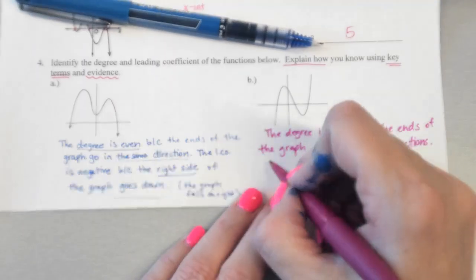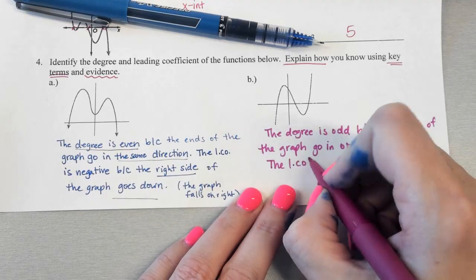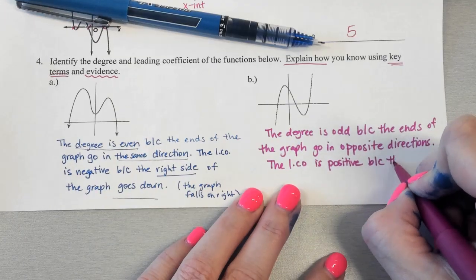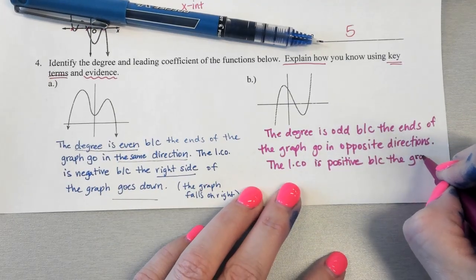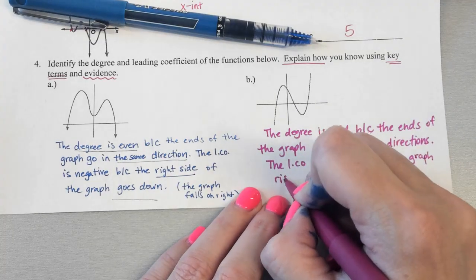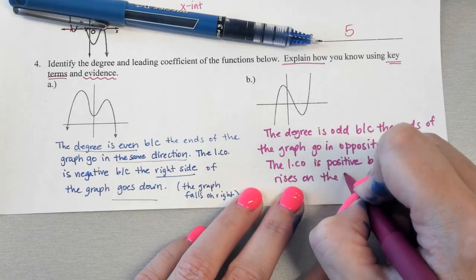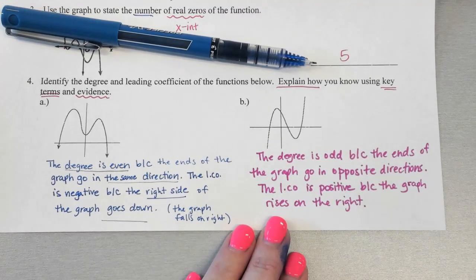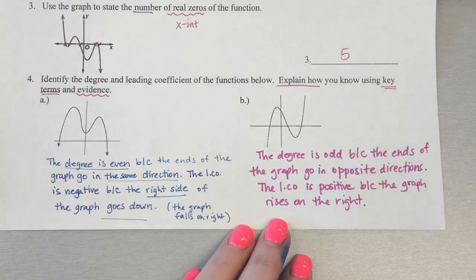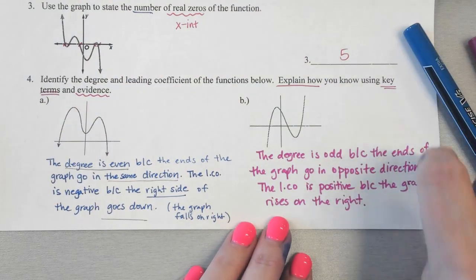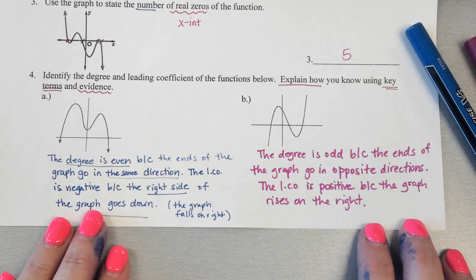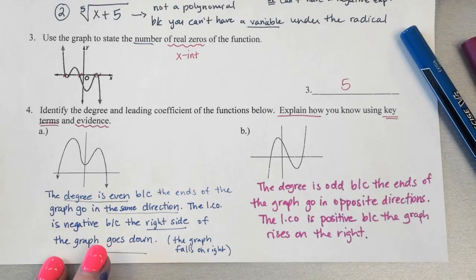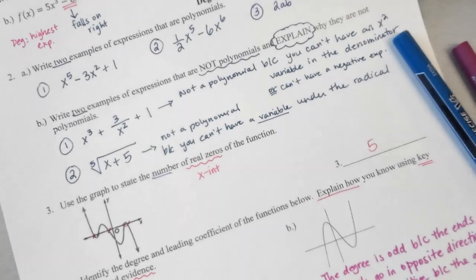Okay, and then the leading coefficient is positive because the graph, you can either say rises on the right or you can say goes up on the right. Either one of those are going to be great. But you have to make sure that you are using those key words. You have to mention the right side of the graph. All right, let's see how page 2 went.